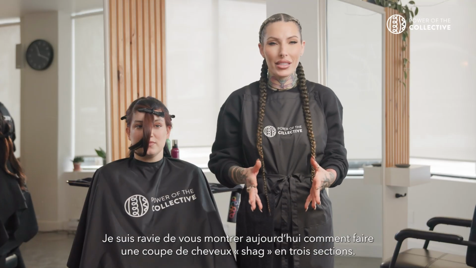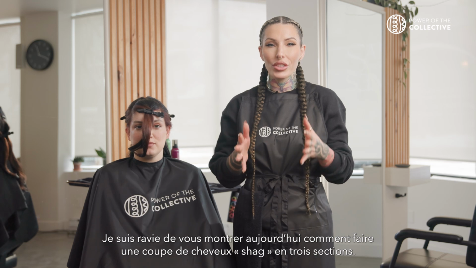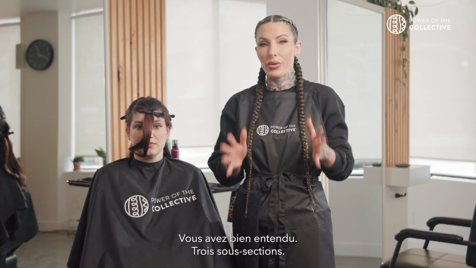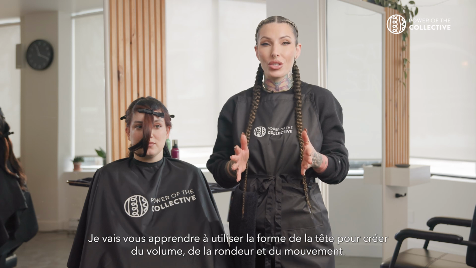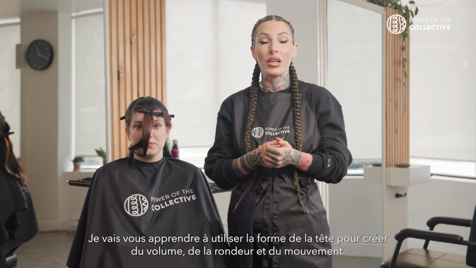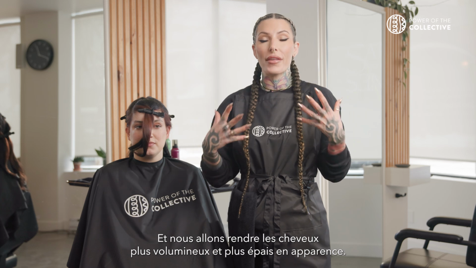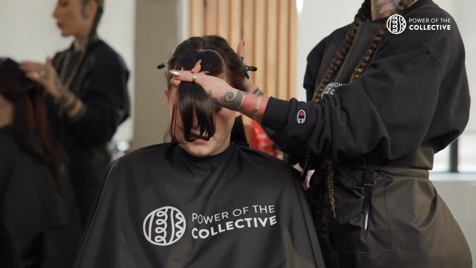I am so excited today to show you how to do a shag haircut in 3 subsections. You heard me right, 3 subsections. I'm going to teach you how to use the head shape to create volume, curvature, and movement, and we're going to make the hair fuller and thicker in appearance.